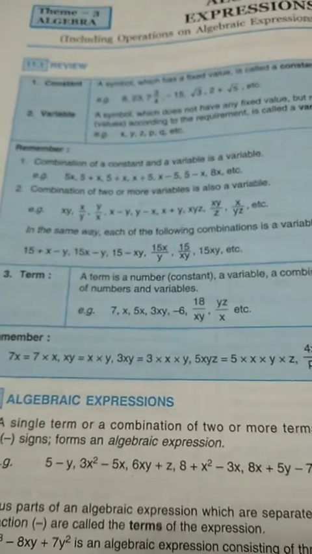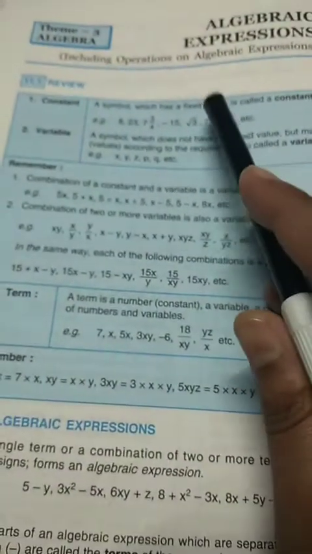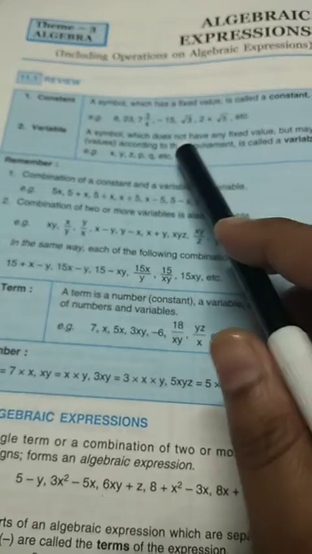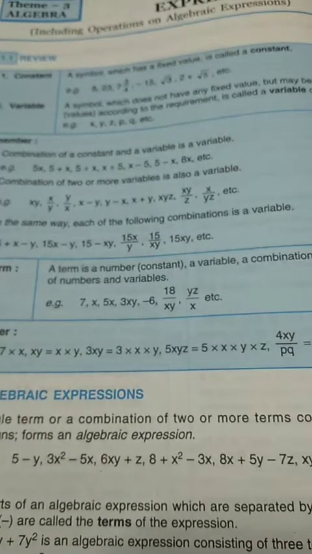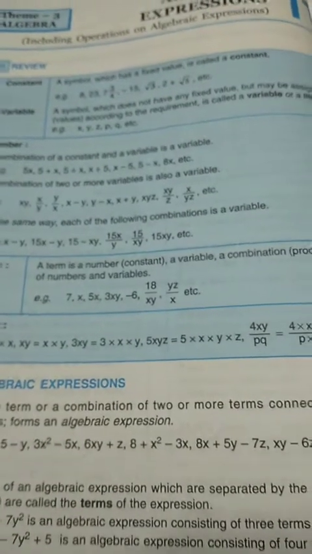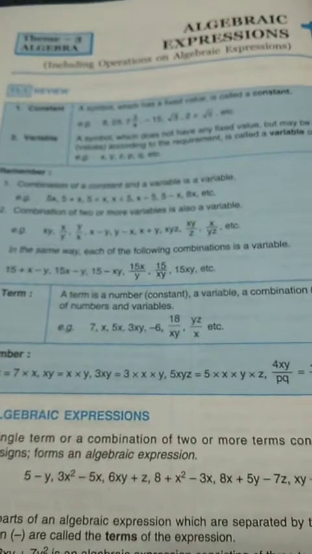Now, the next thing is term. What is a term? When constant and variable both combine together, they form a term. You can see here, a term is a number or a constant, a variable, a combination, product or quotient of numbers and variables.